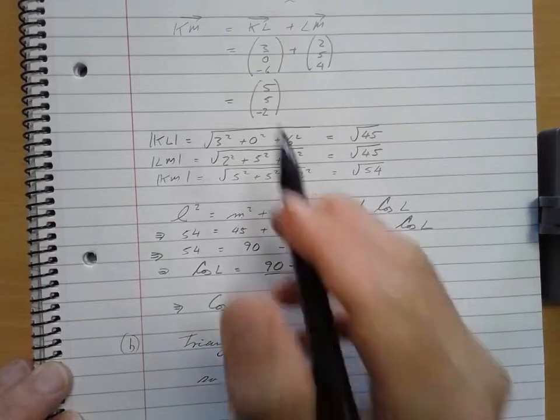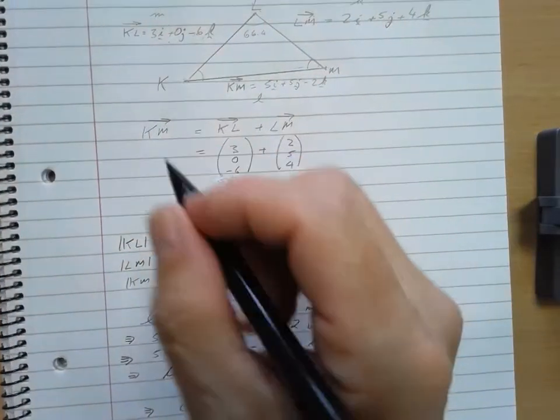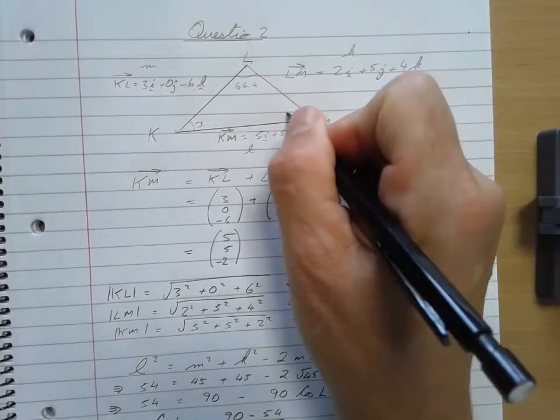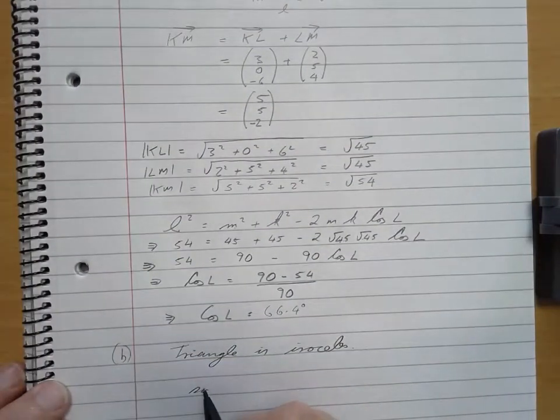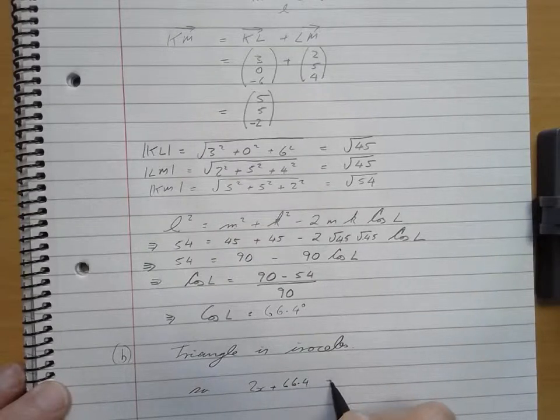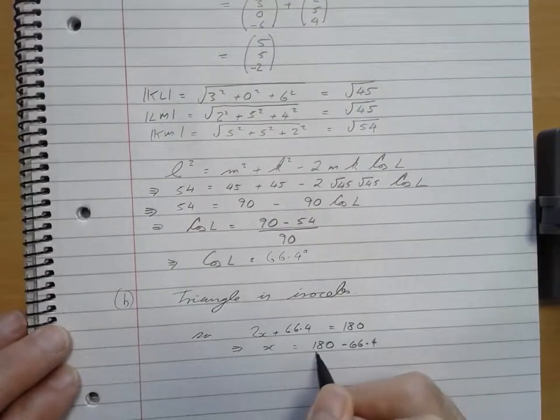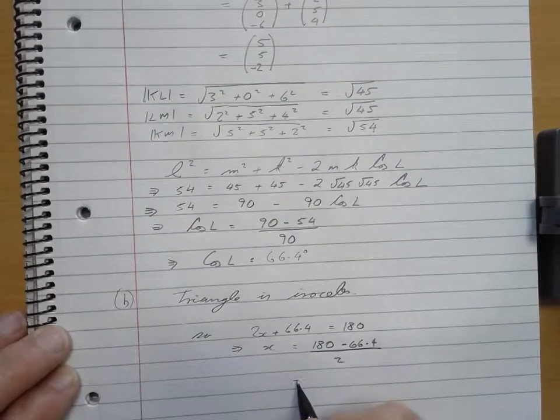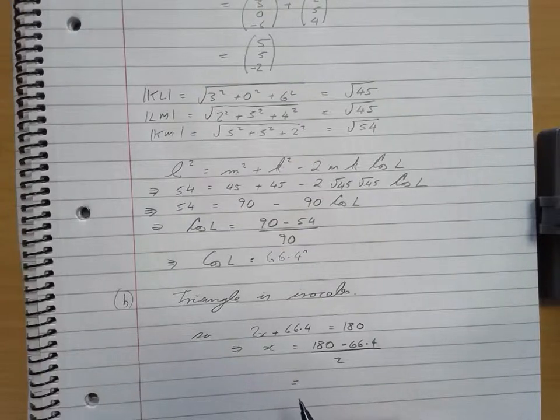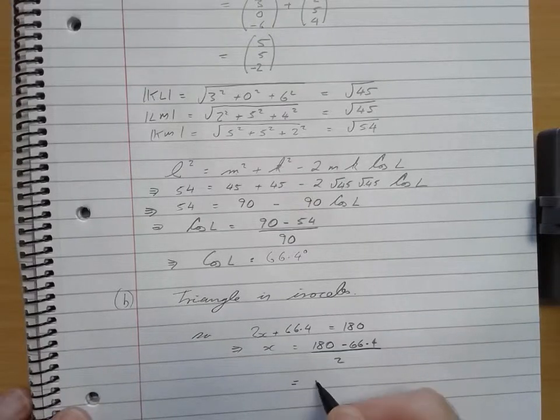We call these two angles, say, angle X and angle X. So we can basically say that 2 times angle X plus 66.4 is 180 degrees, and then we just solve for X. X is 180 minus 66.4 divided by 2, and that gives us 56.8 degrees.